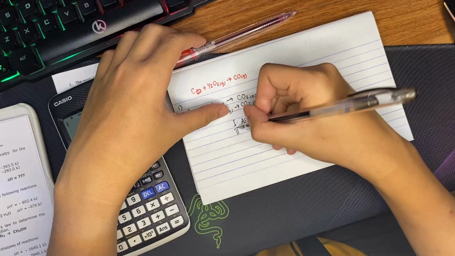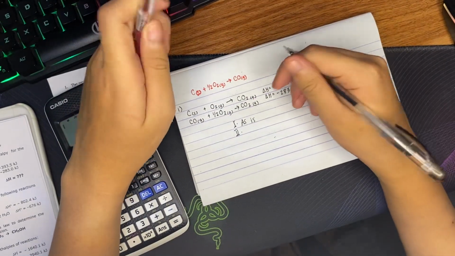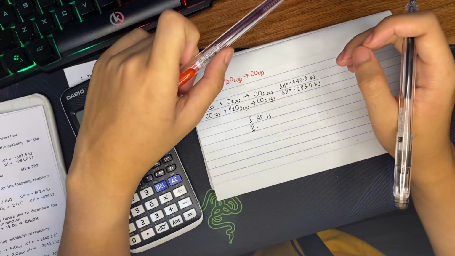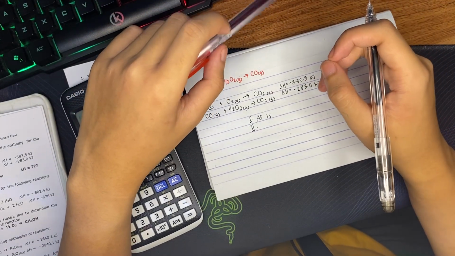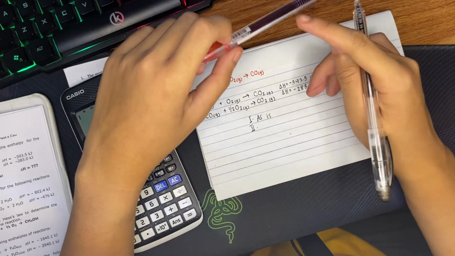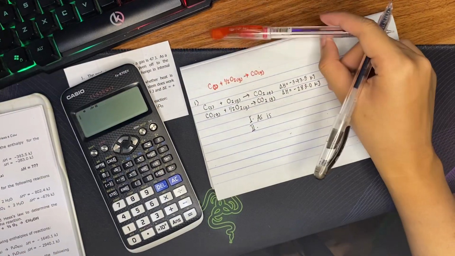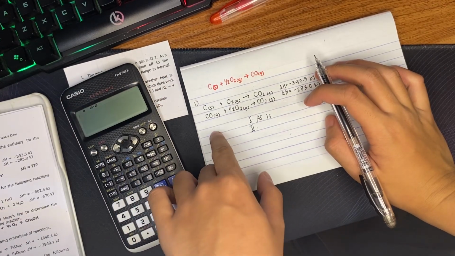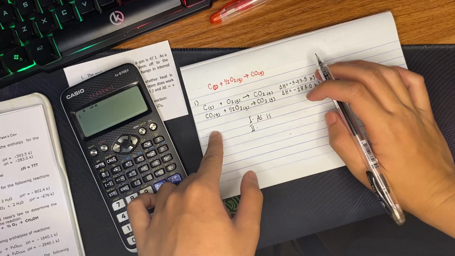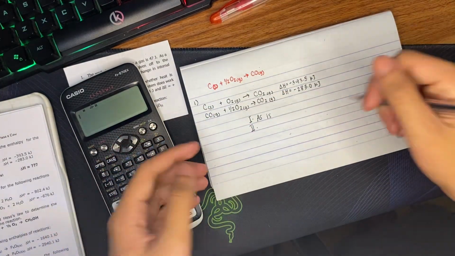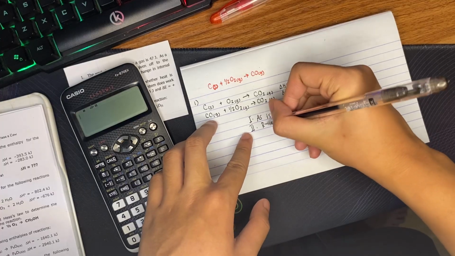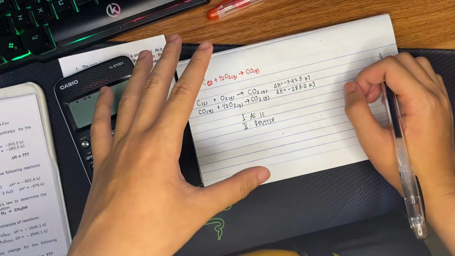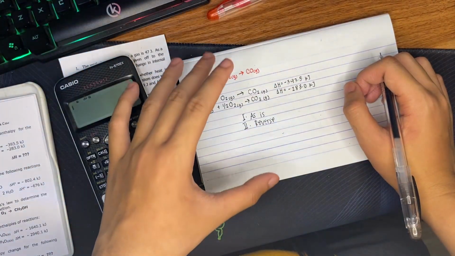The next reaction, CO gas plus 1/2 O2 gas, will yield CO2 gas. Now, our target equation is C solid plus 1/2 O2 gas yields carbon monoxide gas. In this case, the carbon monoxide is at the reactant side. So what we're gonna do is reverse the equation. So step 2 is we reverse the equation.